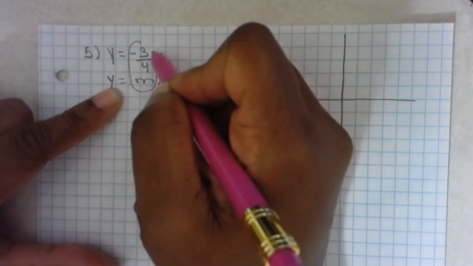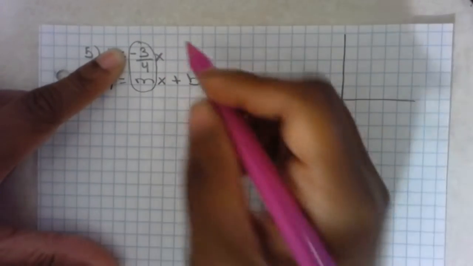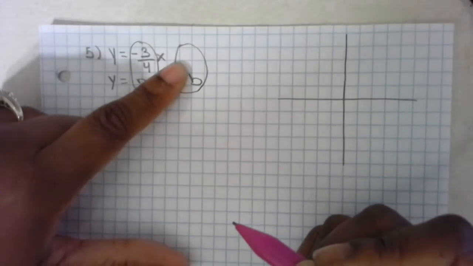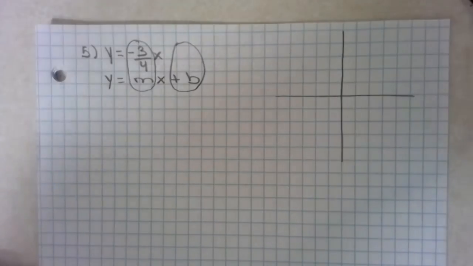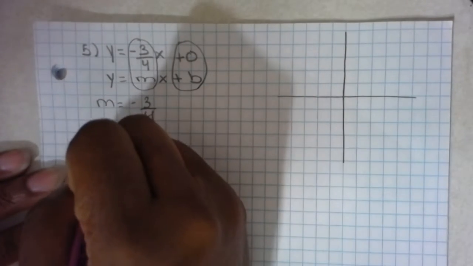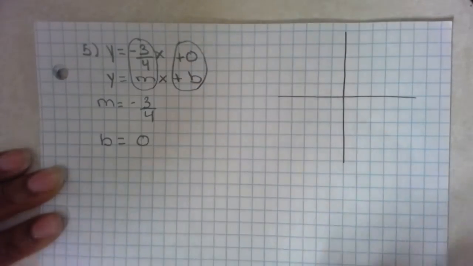So what I like to do is write my slope-intercept format right here below, and this lines right up. My slope is -3/4, but when I look at my y-intercept, there's nothing here. Well, what's the numerical representation for nothing? 0. So that means my y-intercept here is 0. So my slope is -3/4, and my y-intercept is 0.